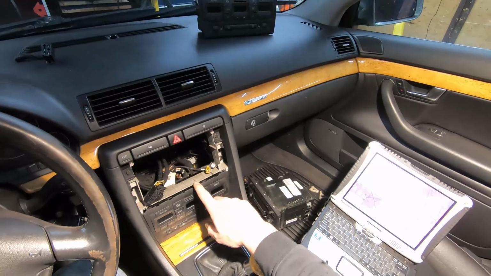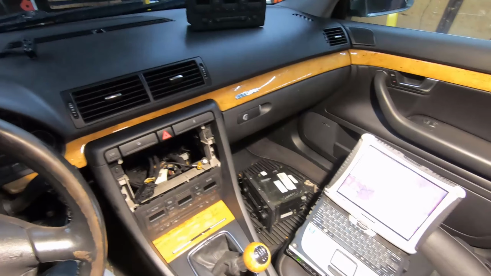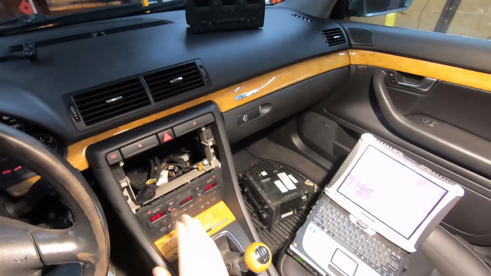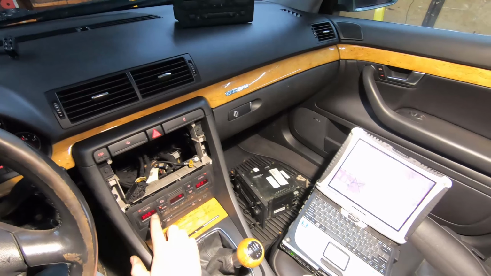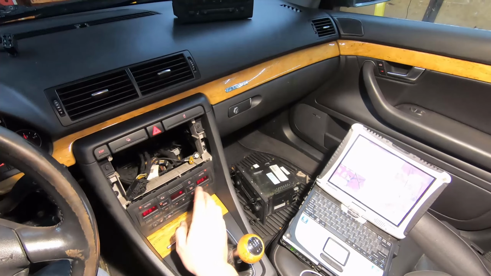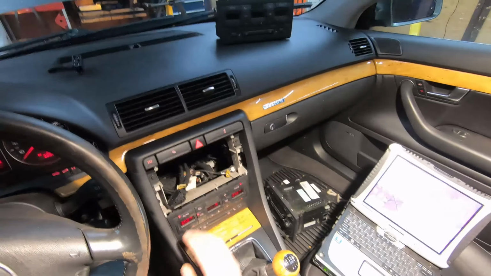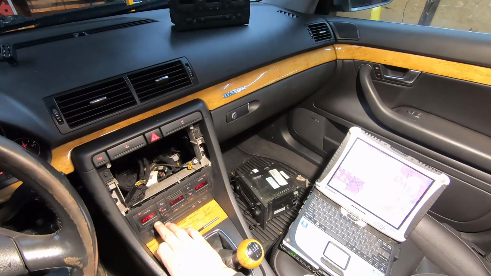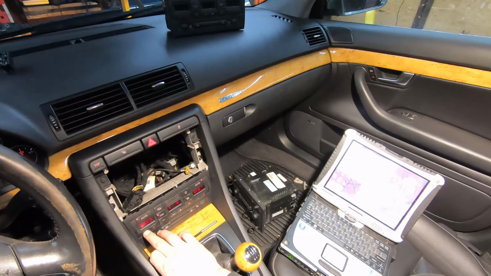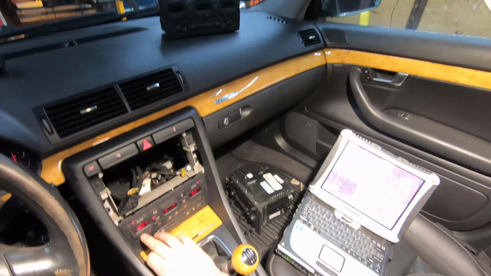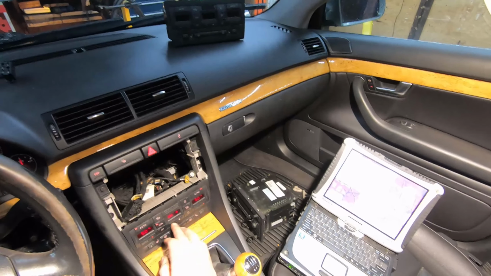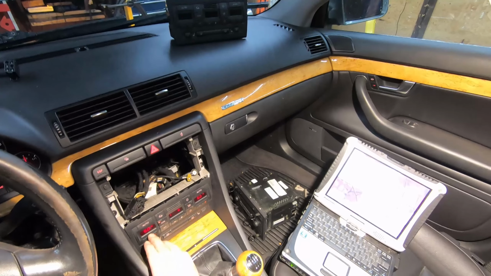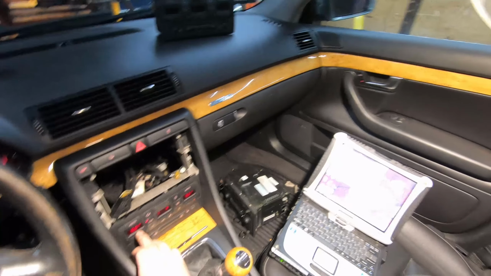Today we're going to look at a bit of an issue with the HVAC module in this B6 A4. So basically, when you turn the car on, you'll notice my temperature's in degrees Celsius because I'm here in Canada. If you're in the US, this is going to be in Fahrenheit. I could switch it. But basically the issue is, normally with the heater control, when you bring the temperature way down, it won't go as low as 5 degrees Celsius.